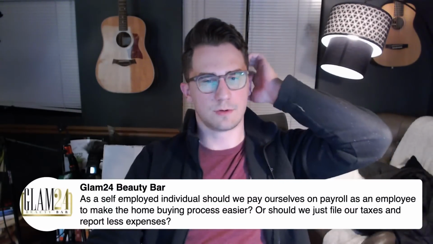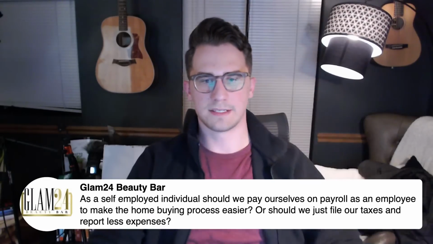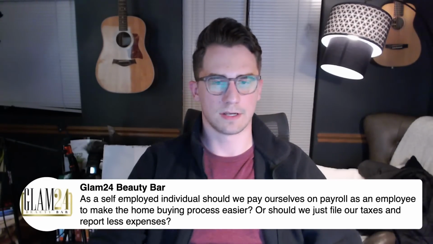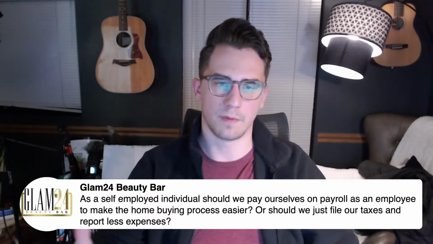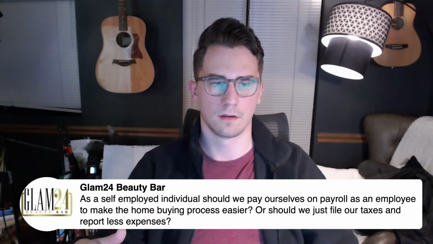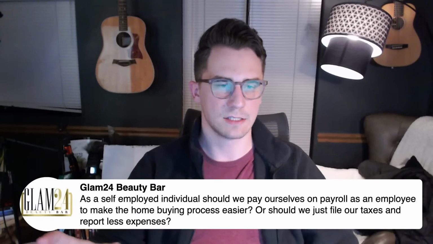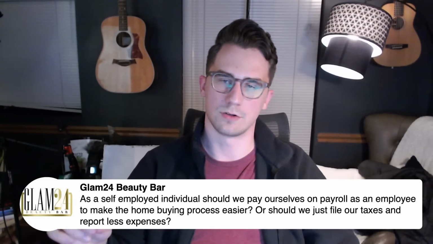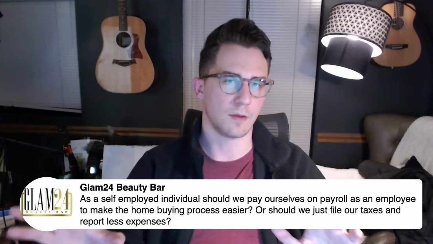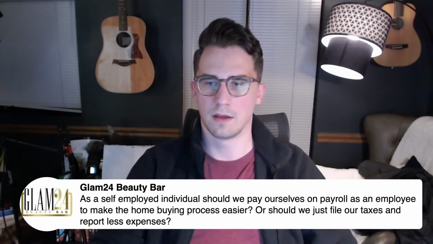As a self-employed individual, should we pay ourselves on payroll as an employee to make the home buying process easier? Paying yourself as an employee doesn't necessarily make it easier in the home buying process, but as far as taxes go, it's going to be a better question for an accountant. Let them know your goals with home buying, and they'll be able to help you set that up in a better way. I can't really give tax advice without, I'm sure, getting in some legal trouble.